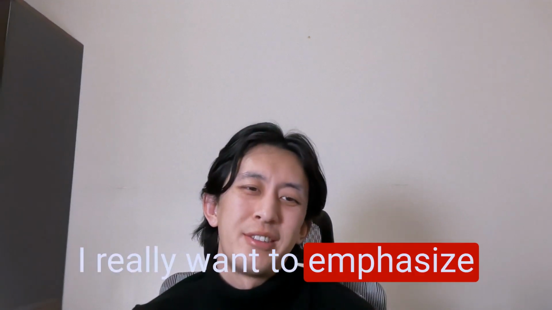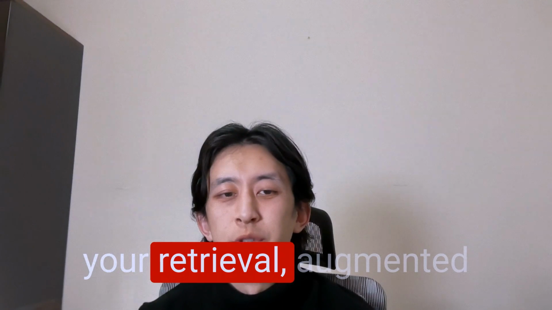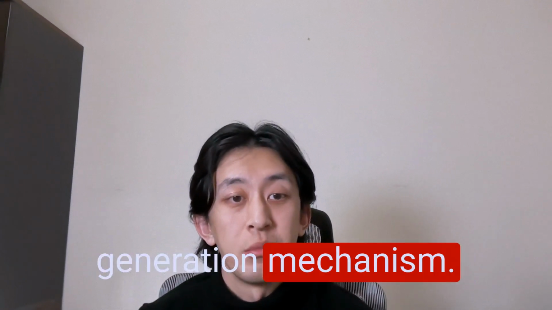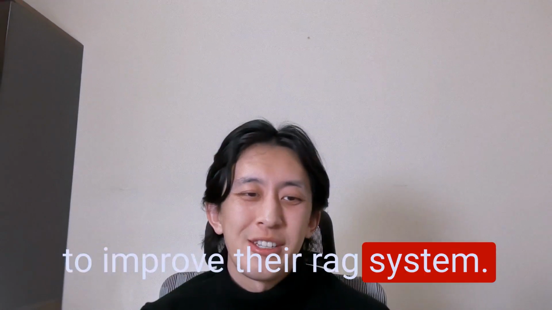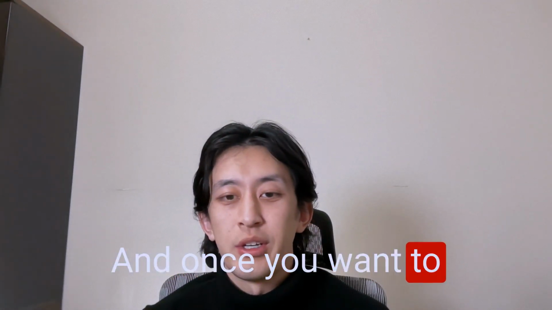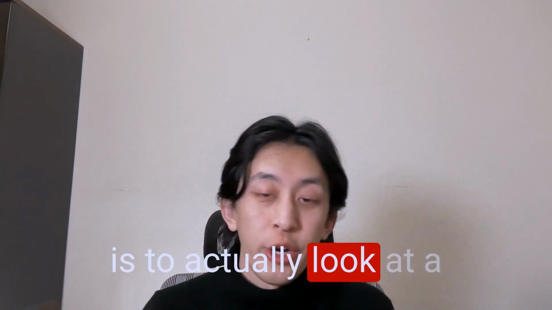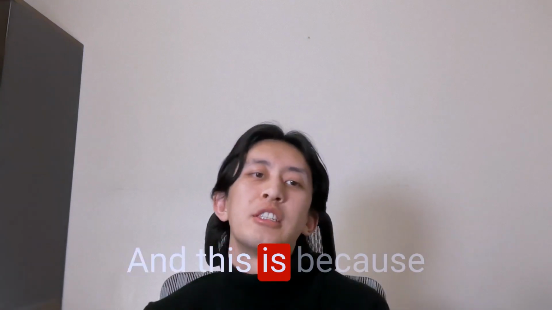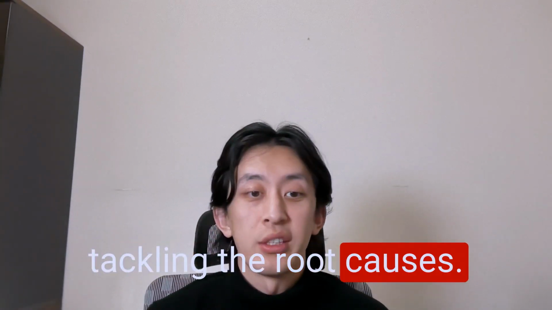Today, I really want to emphasize the significance of developing something like a routing system in your retrieval augmented generation mechanism. I think oftentimes when people approach me to ask me about how to improve their RAG system, it really boils down to somewhat of a churn issue. And once you want to address that, it turns out the best way to do that is to actually look at our routing. And this is because addressing your churn really revolves around tackling the root causes.